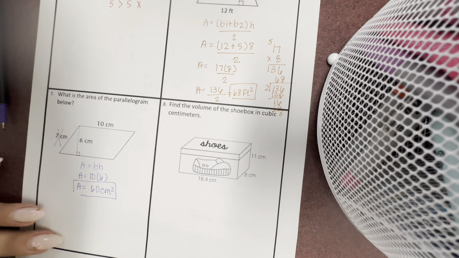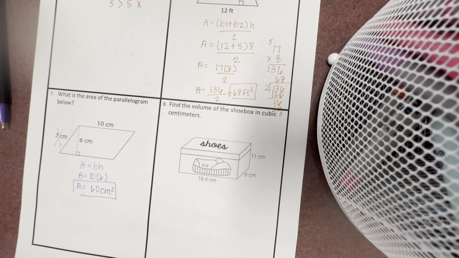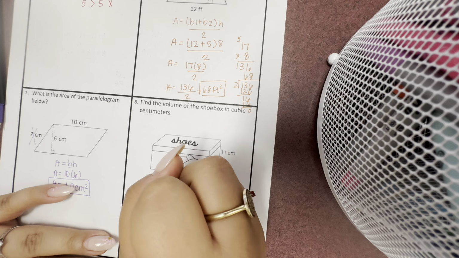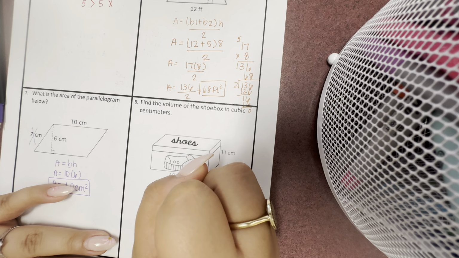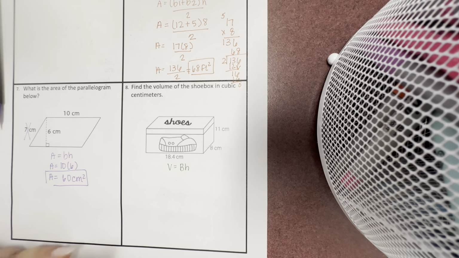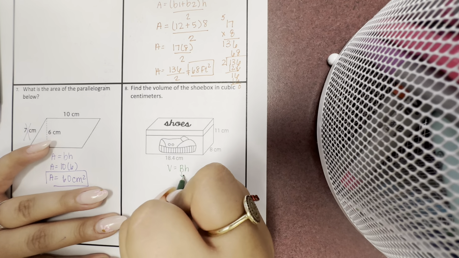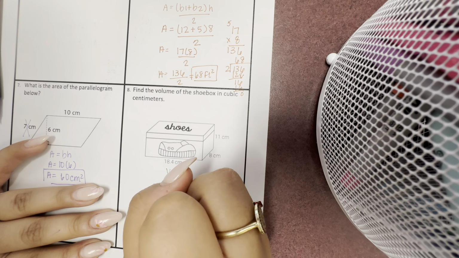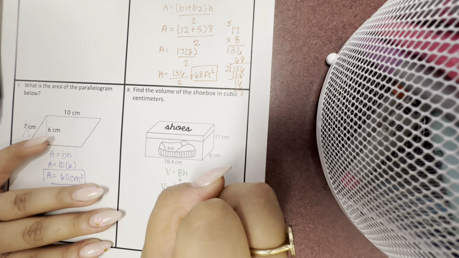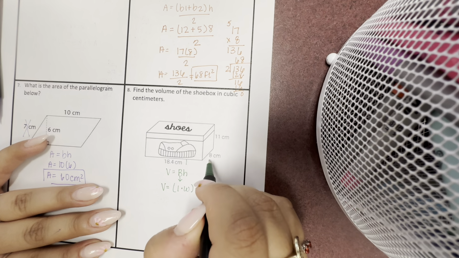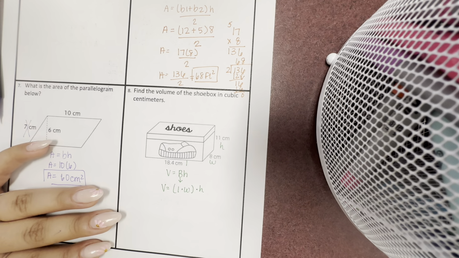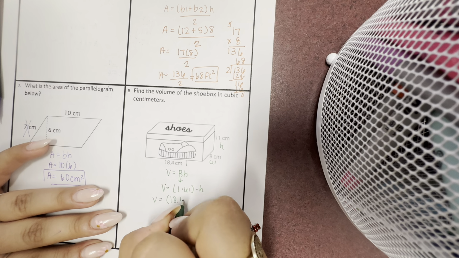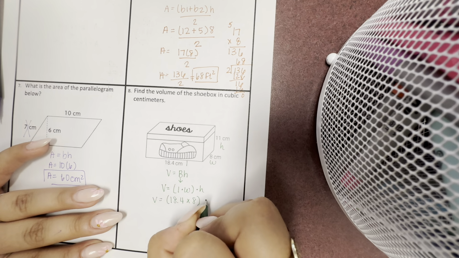All right, last one is a volume question. Find the volume of the shoebox in cubic centimeters. If we look at our star chart, it's going to show us that volume is equal to this capital B times height. And if you remember, I told you that this just means length times width, area of the base. So the volume is length times width times height, which just means we're multiplying all of these numbers together. So let's plug that in. 18 4/10 times 8 times 11.